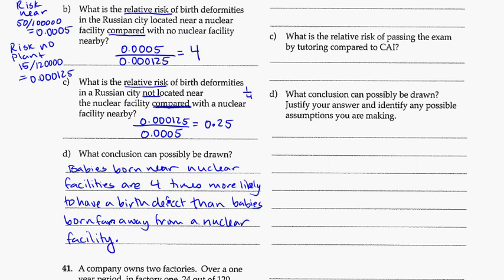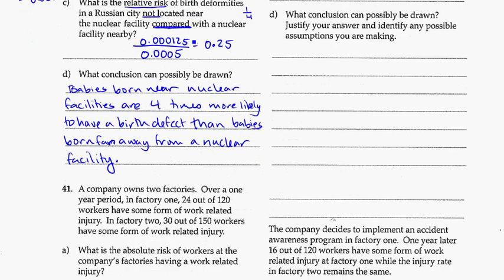So here we're saying that it's actually quite a significant risk to live near the nuclear plant. So their babies are 4 times more likely to have a birth defect compared to those that live with no nuclear facility nearby. Now if you wanted to, you could write this again with another interpretation. I'm not going to probably because we're out of room, but I'll speak to it anyways.